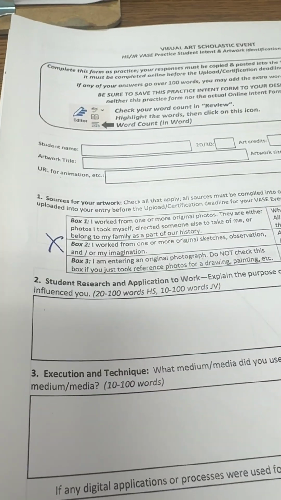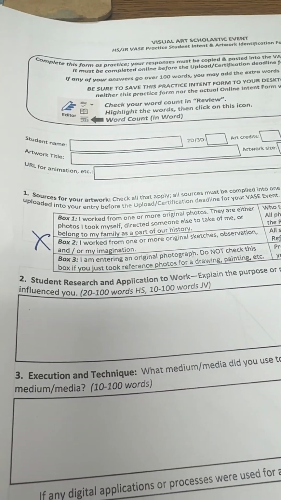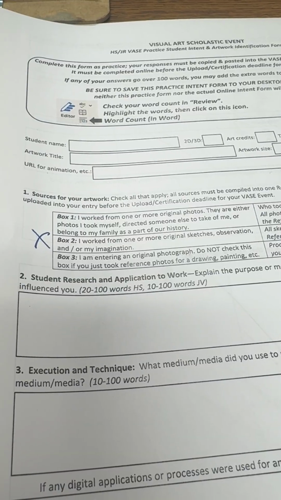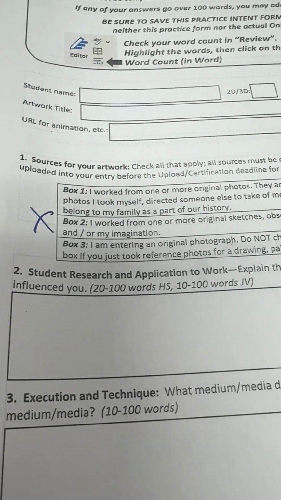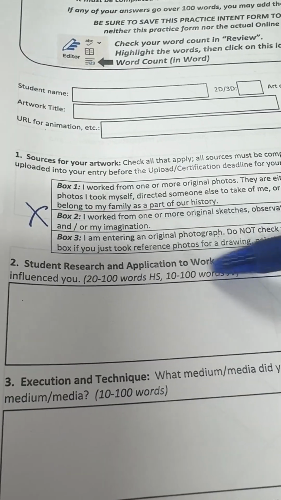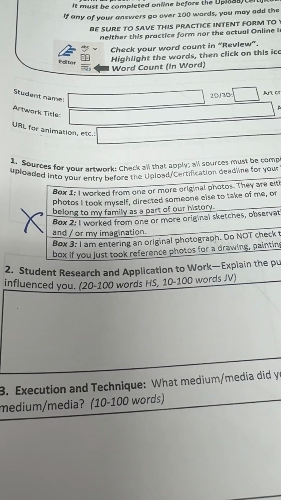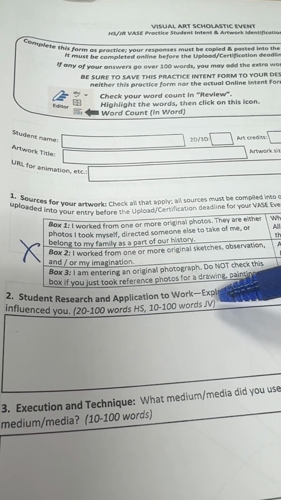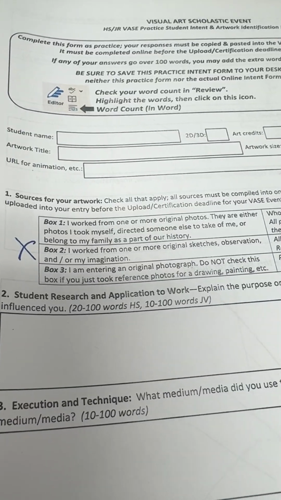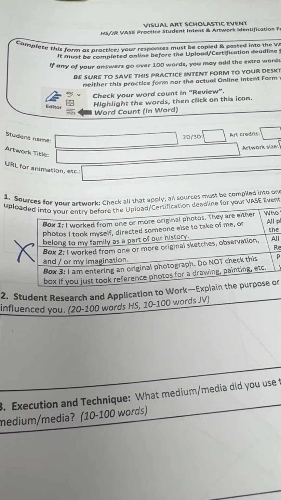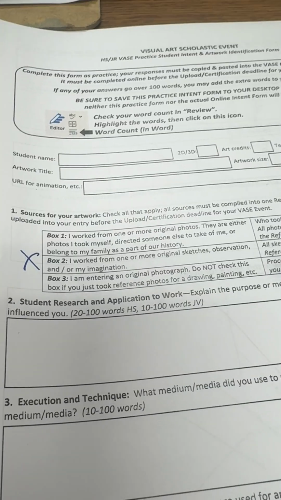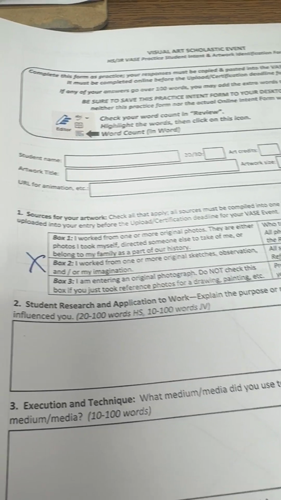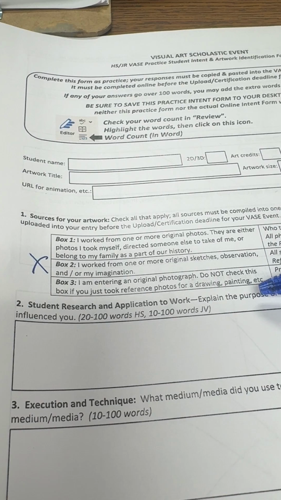Okay, so student research and application. Did you have any purpose or a message with your photograph? It has to be 10 to 100 words. So think about also any artists' artworks that influenced you. Think about if there's anybody that you've researched in the past. Or you can also just say a meaning behind it. Sometimes we just take pictures spur of the moment and there's no meaning behind them, but you have to have some kind of purpose or meaning. So make sure you come up with something for that answer. Let me know if you have questions.